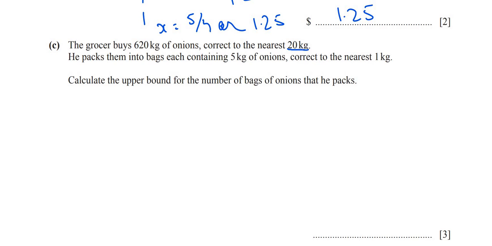So this is the question of upper and lower bound. He packs them into bags each containing 5 kg of onions, correct to 1 kg. Calculate the upper bound for the number of bags of onions that he packs. So look, the question is saying calculate the upper bound for the number of bags. It means he wants maximum number of bags.